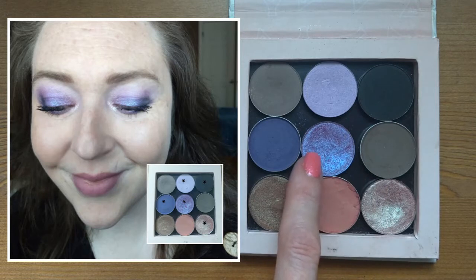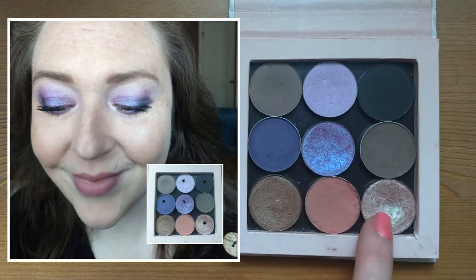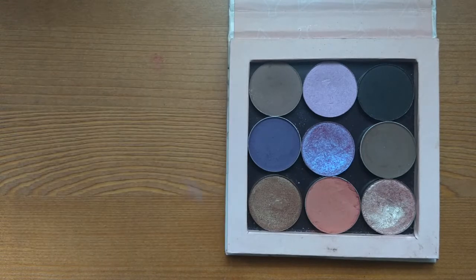I really layered this shade here on top of the entire lid, and then I went in with this one here for the inner corner. So again, it does look similar to that first look, but in person it was much more purple, and the outer corner had a lot more depth to it, so it was a bit more of a smokier purple look.